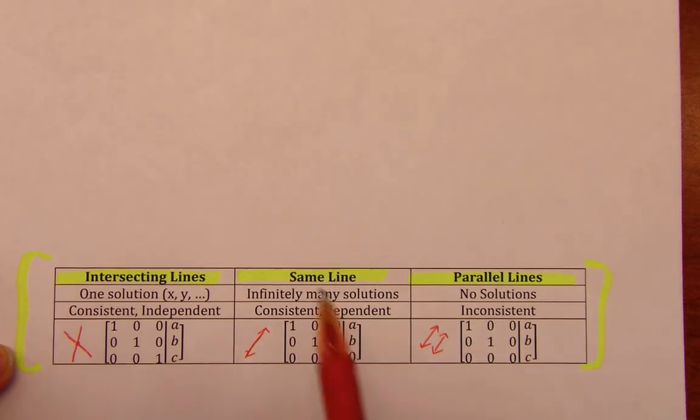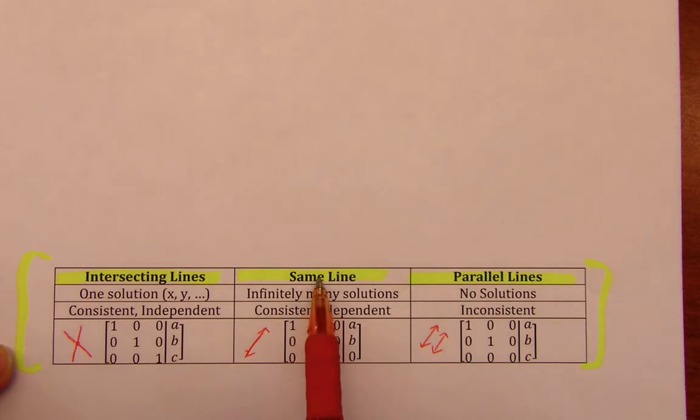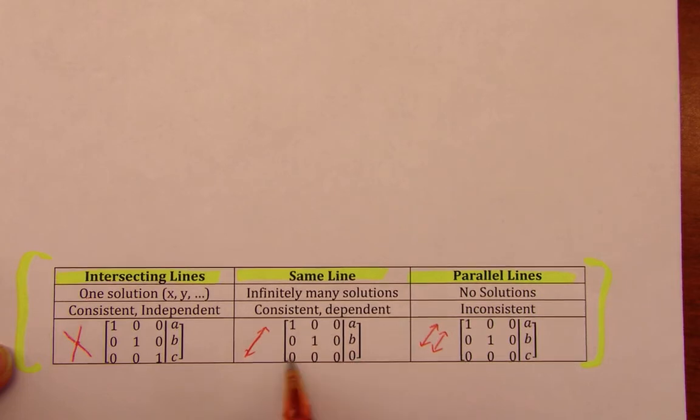Now, when we see either a same line or parallel lines happen, the same line is going to end up looking like this, where we are able to get a 1, zeros below, zeros above, but no 1 right here, and we'll also get a 0 here. So the thing you want to note about same line is that you get zeros all along right here, okay?